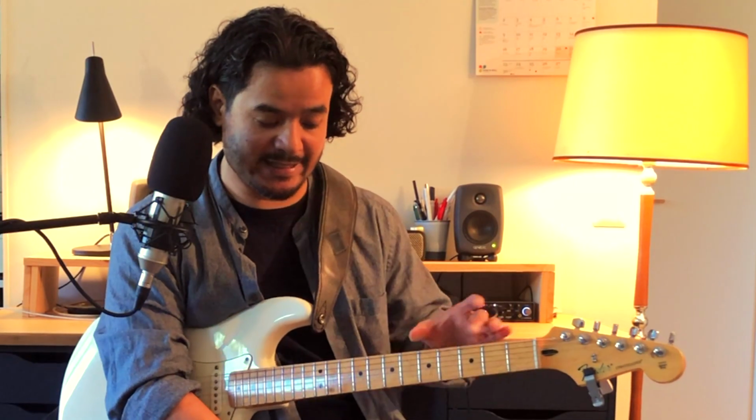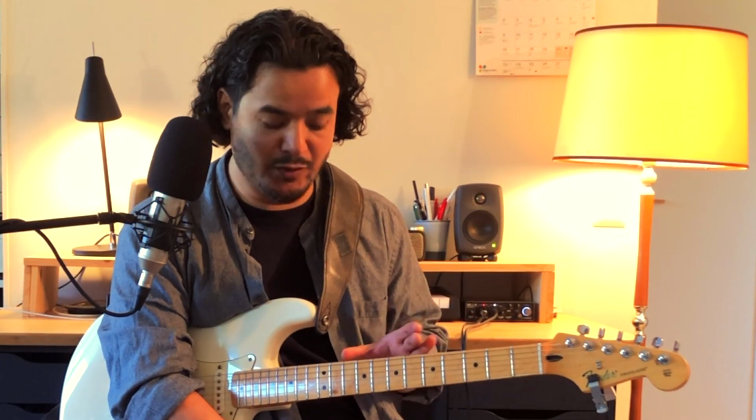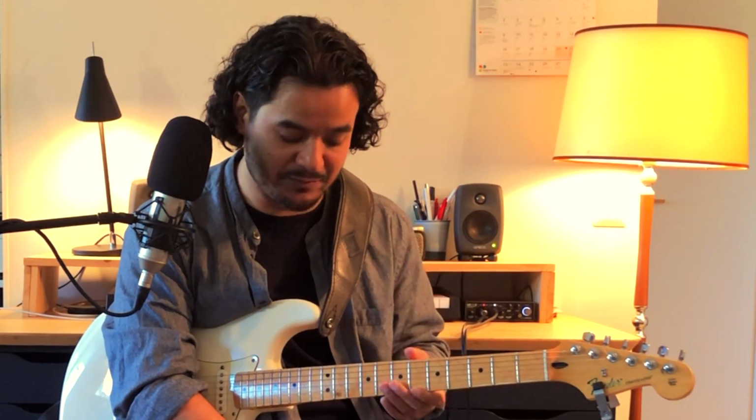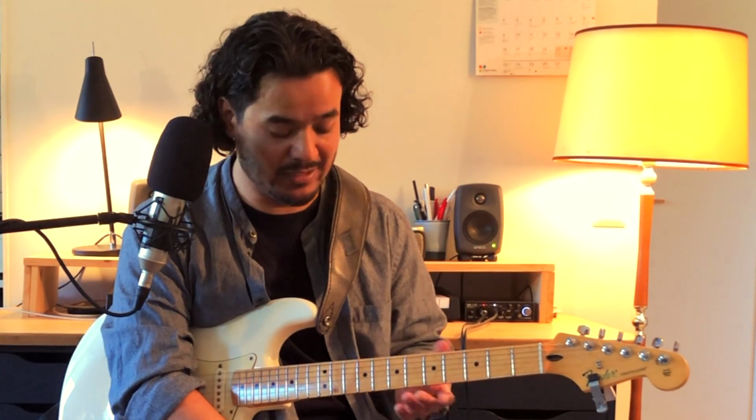So that's the goal of learning the pentatonic scale: you have to know all the positions through the neck. So when you improvise, you can develop your solo, instead of being in just one position, which might be boring pretty soon. So you can add different colors and make your solo improvisation better.